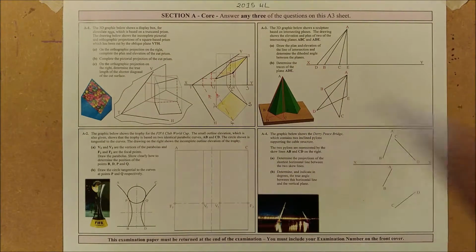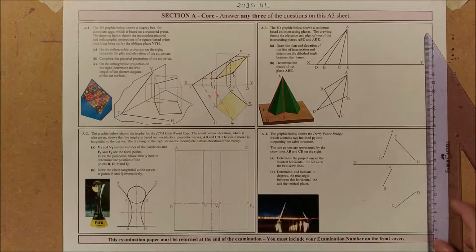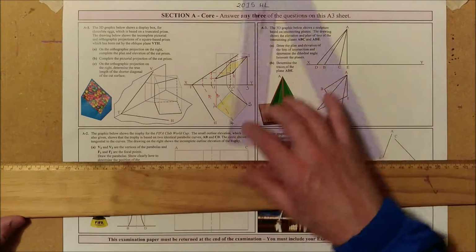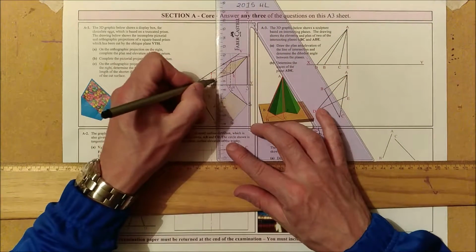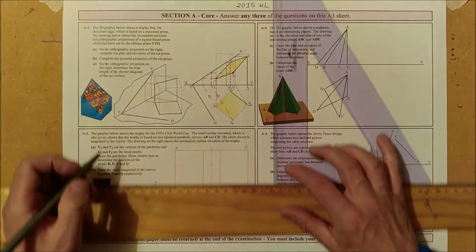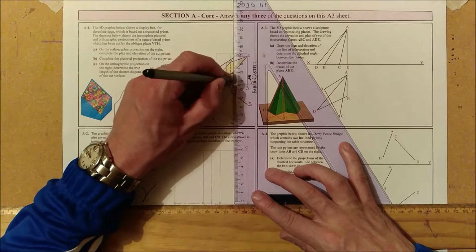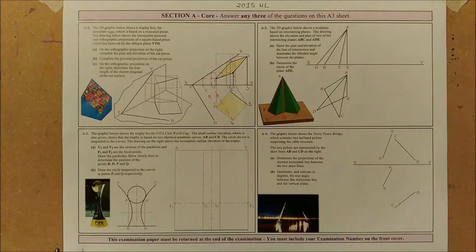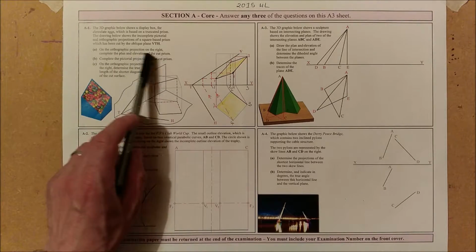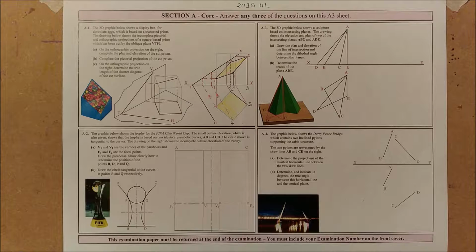So again, no harm to use the different colours just to make it stand out that bit more for you and to make it, I suppose, visually easier for you to understand. Okay, so that's your cut solid basically for the part A. On the orthographic projection on the right, complete the plan and elevation of the cut prism.